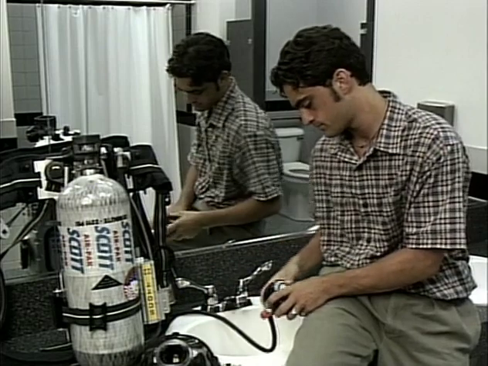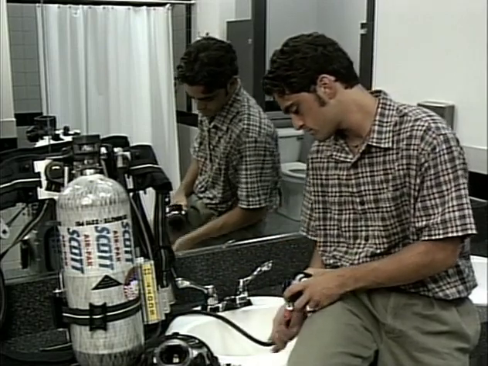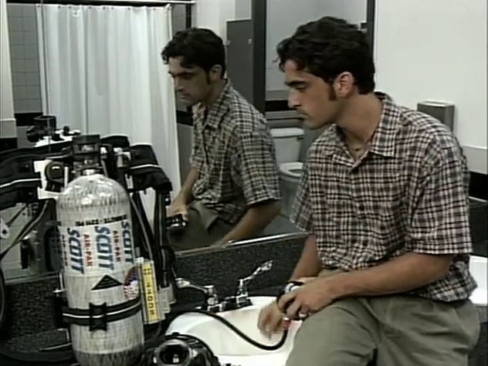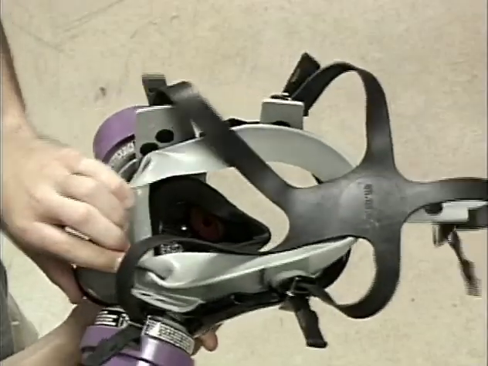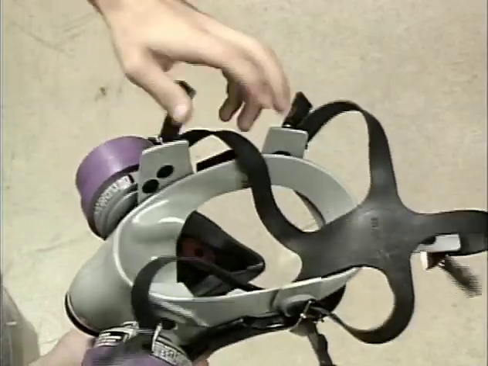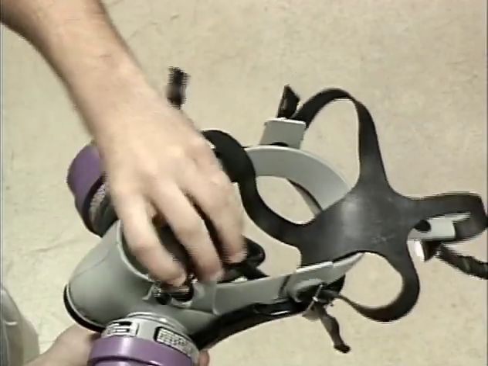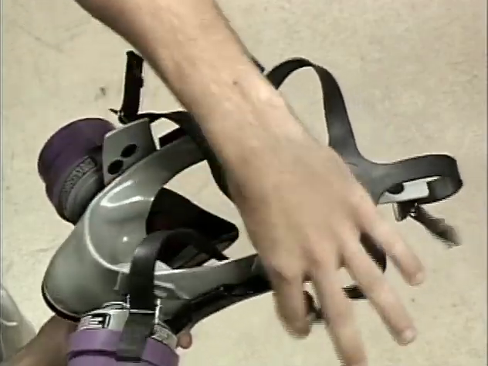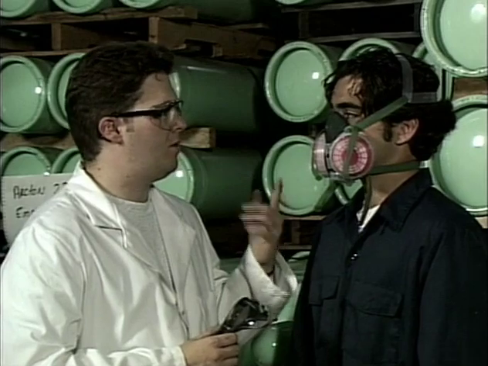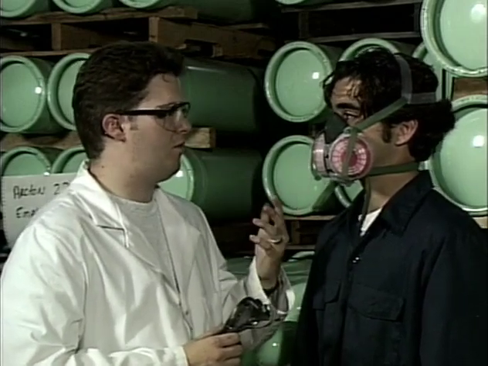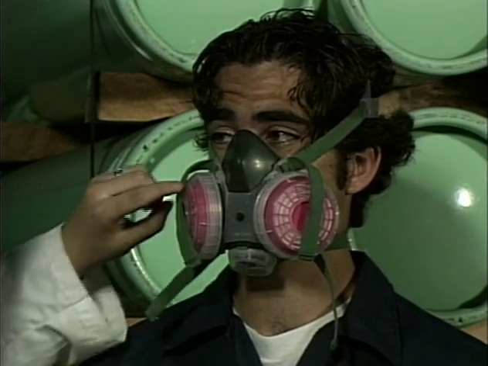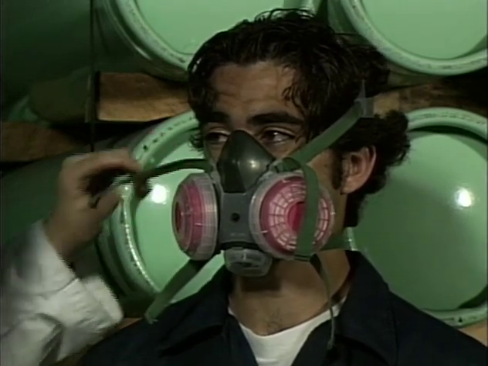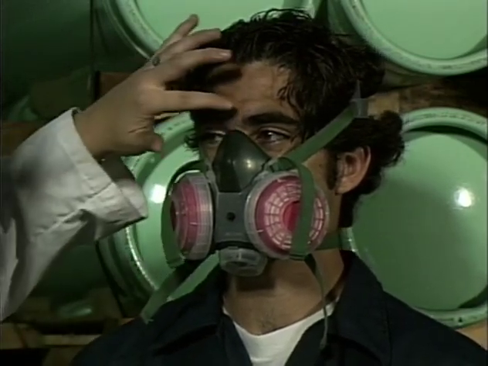Whatever type of respirator you wear, check all of its parts before putting it on. Look for wear or damage. Inspect for holes. Make certain all connections are tight. Examine the straps and the seal of the facepiece. At least twice a year, you should also have your safety department check you for a proper fit, because even a tiny gap can let in hazardous gases and vapors.